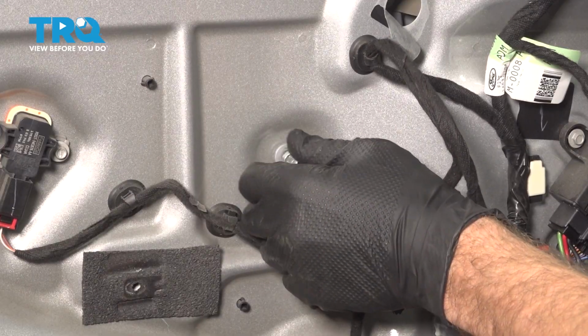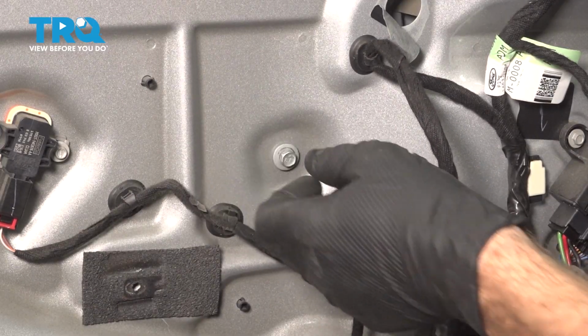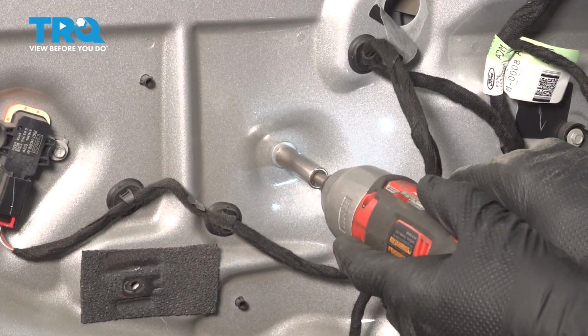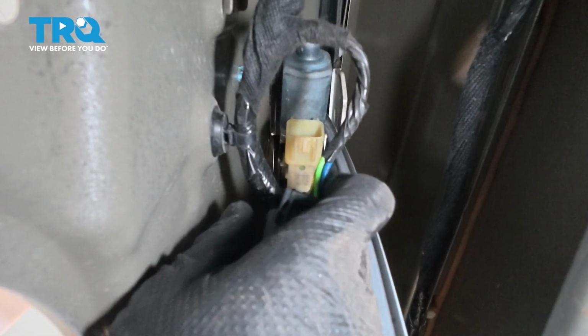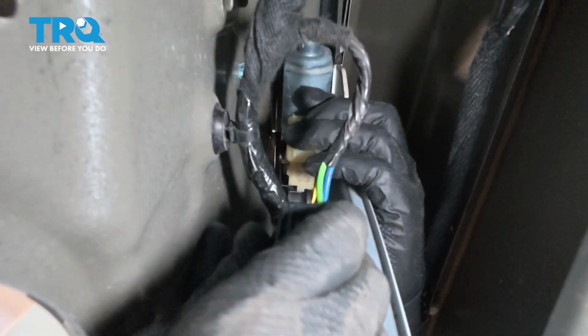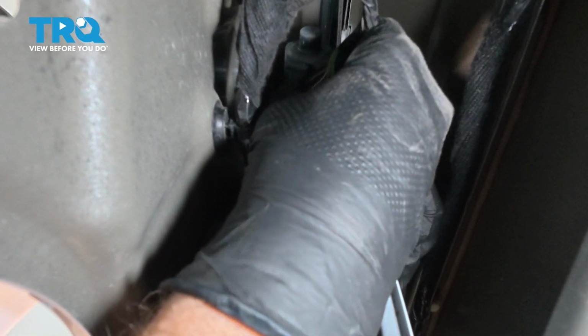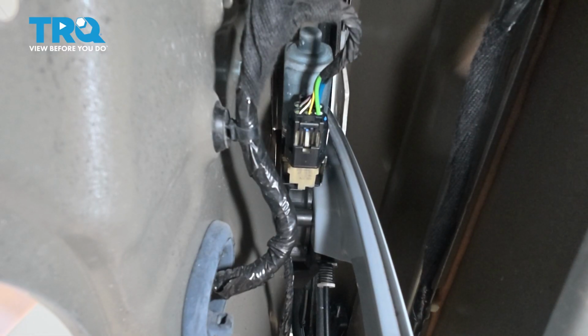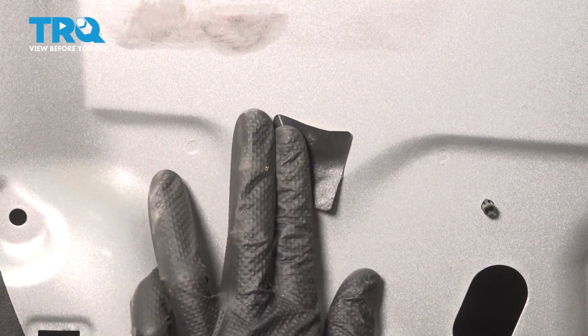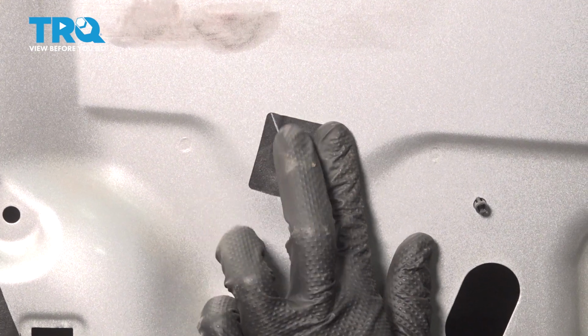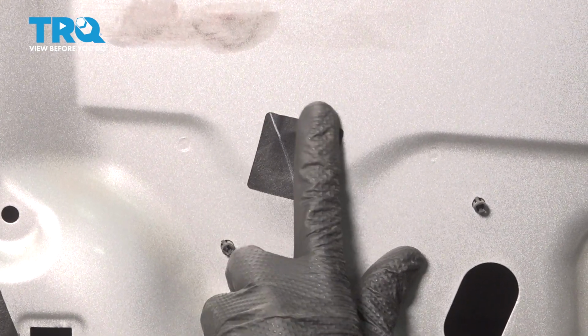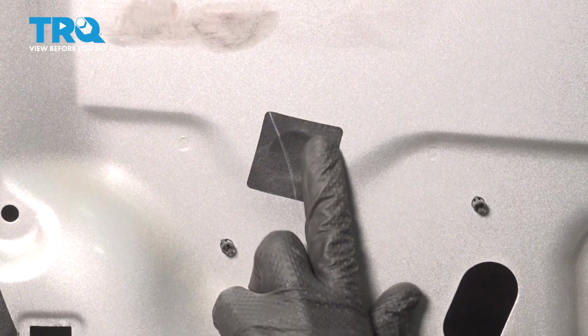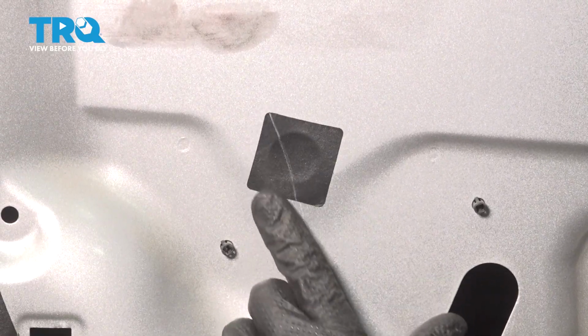We have another 10mm bolt towards the front. We can get the regulator electrical connector plugged back in. You want to make sure that this locks in and is not going to pull back out. Make sure that you put each piece of tape back in its place. Do the same with each of those.